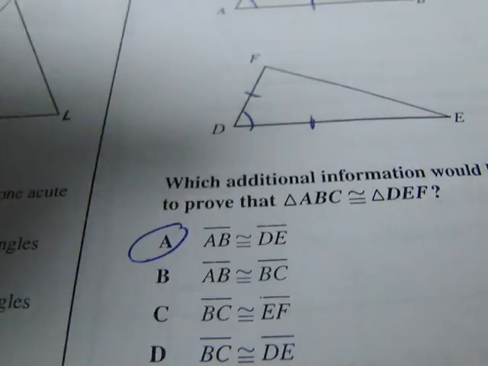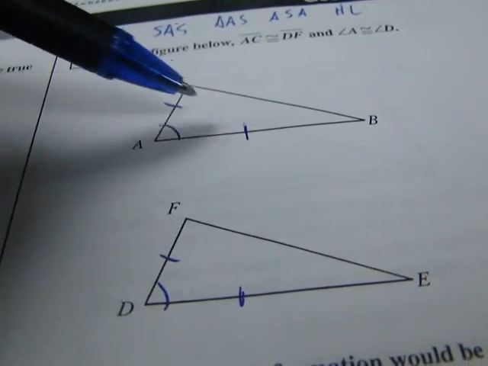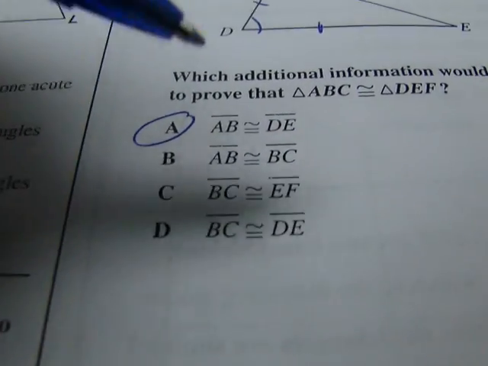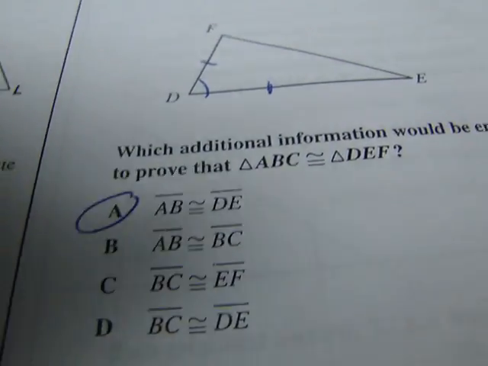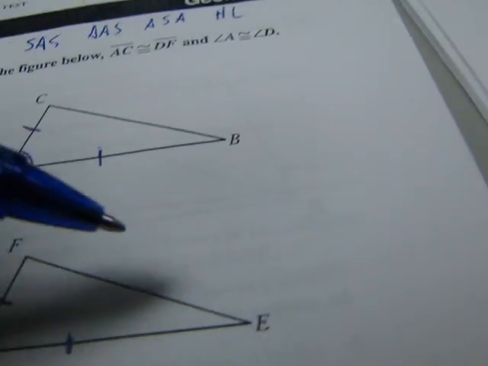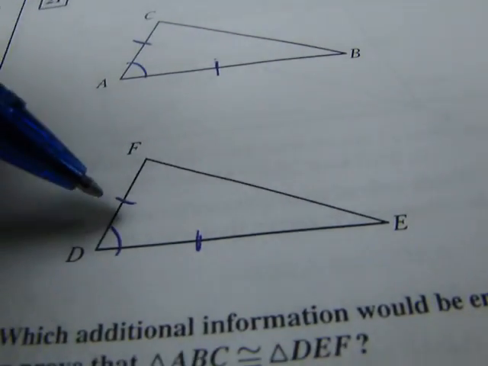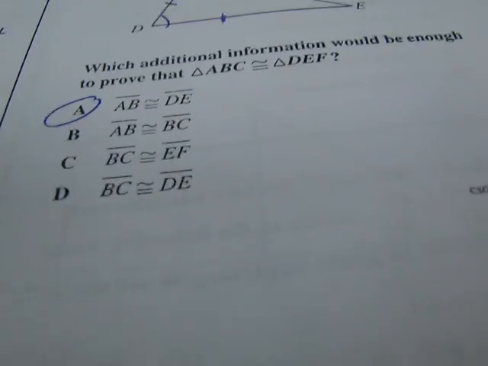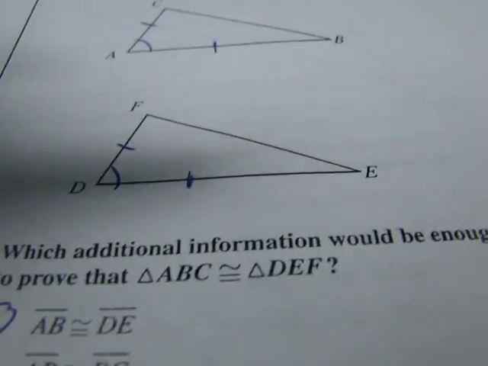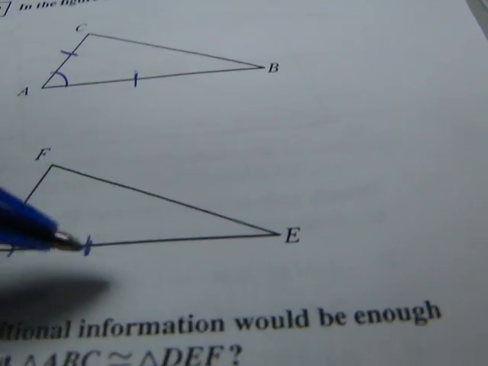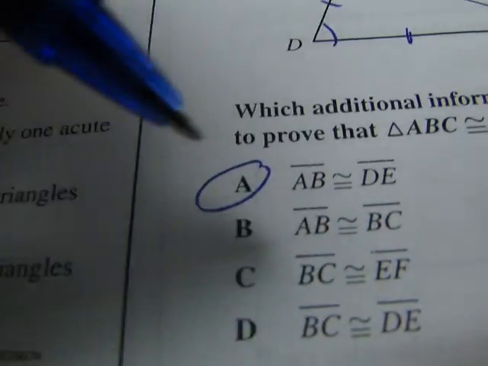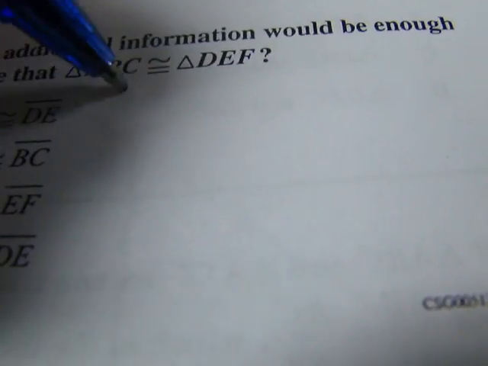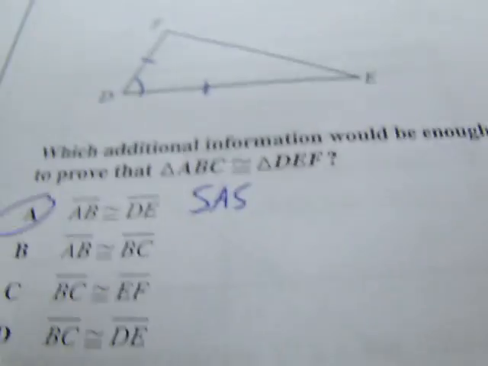AB is congruent to BC. Totally irrelevant. Not even talking about two different triangles. BC is congruent to EF. Here's BC. Here's EF. That would be angle, side, side, and angle, side, side, as we know, is no good. And last, BC to DE. Here's BC. Here's DE. They're not corresponding. So again, AB is congruent to DE, because it gives us side, angle, side congruence.